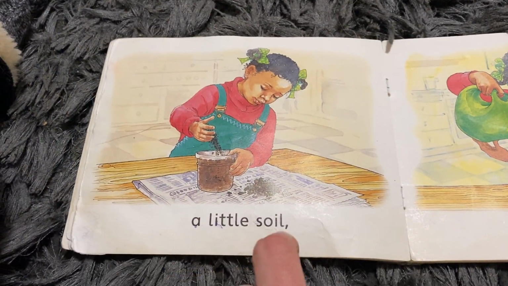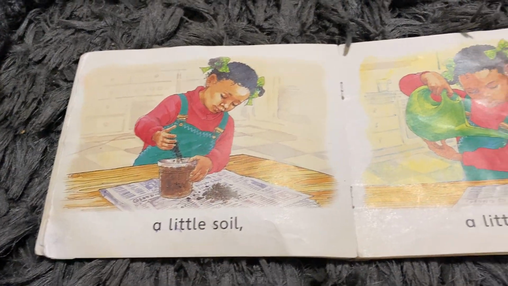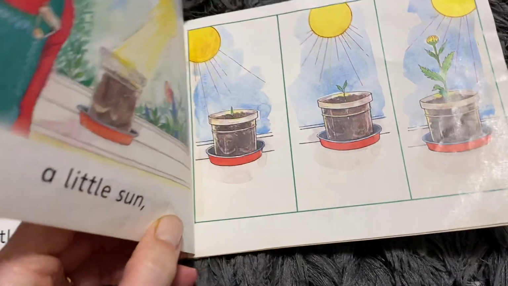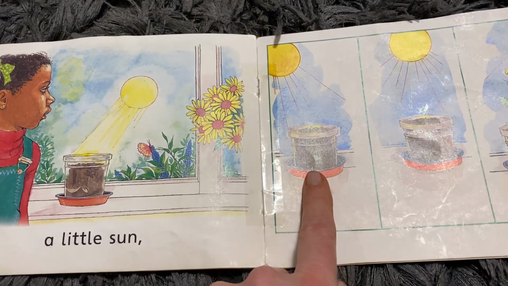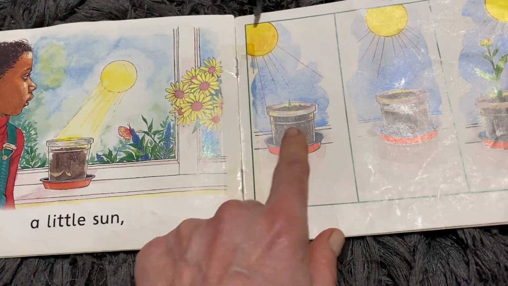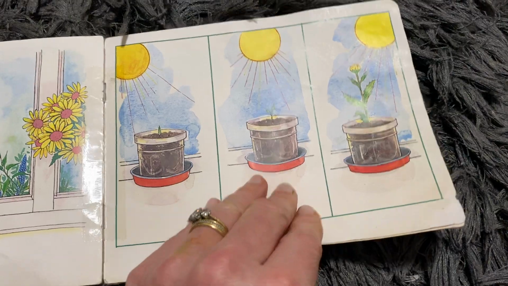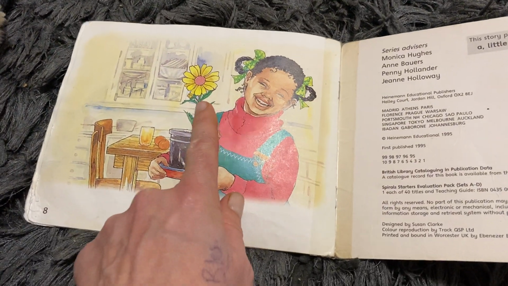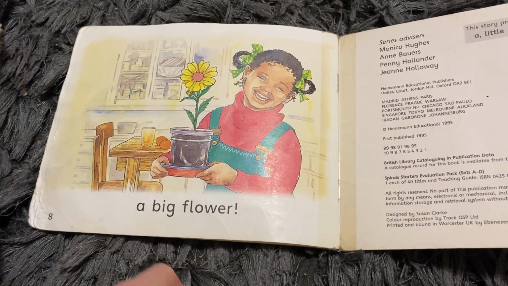Oh, what's she adding into this little pot? That's right, she's adding a little bit of soil. And she adds a little bit of water. So you're giving the vocabulary. And a little bit of sunlight. And look, it's starting to grow because it's got a little bit of sun. And it's growing and growing. Oh, and I can see something at the top. Oh, what's she grown? She's grown a flower. It's a really big flower. Right, shall we go back and read it?